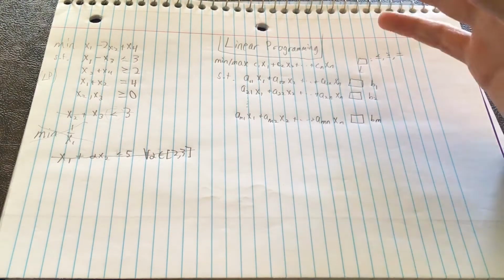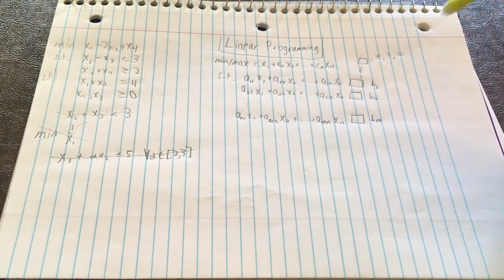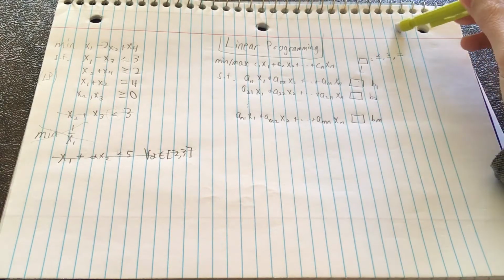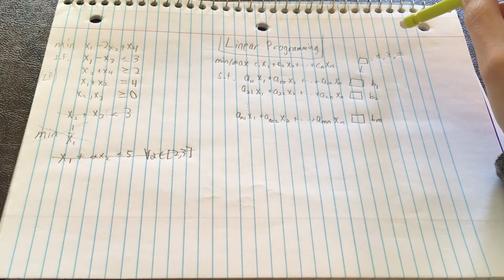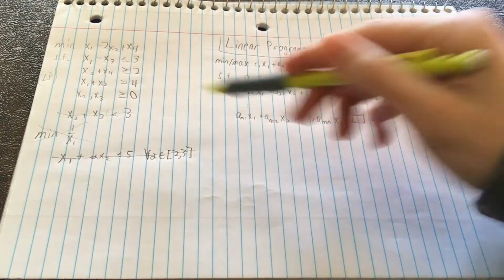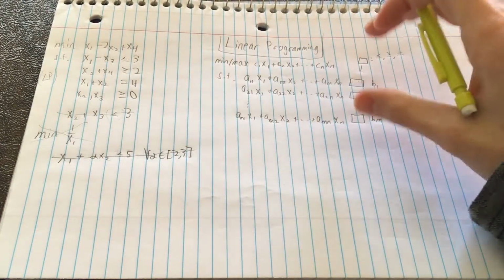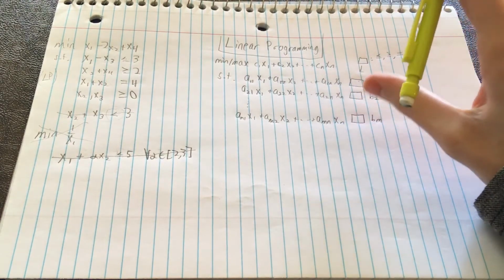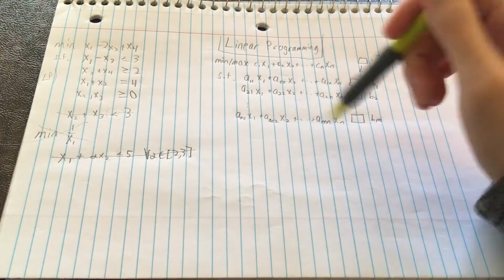If it's of this form, then it's a linear program. Okay, there's one more thing I want to mention. We already mentioned the things that can go wrong, and that's what brought us here.